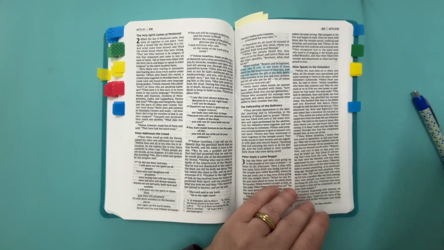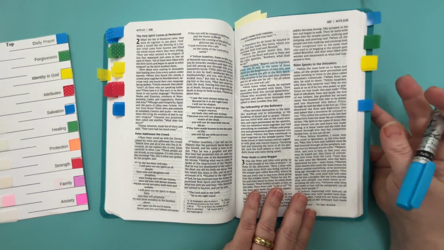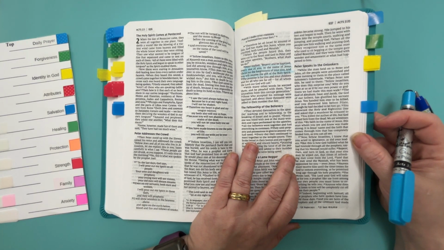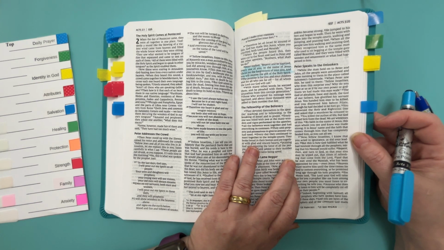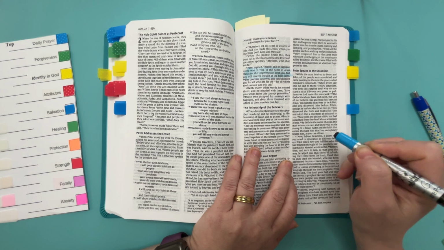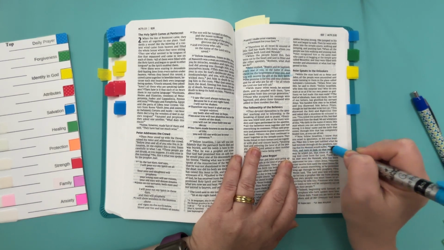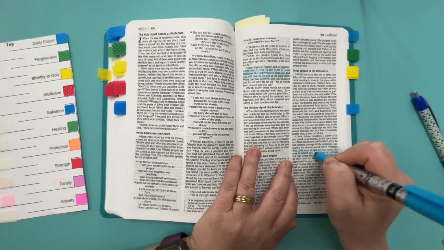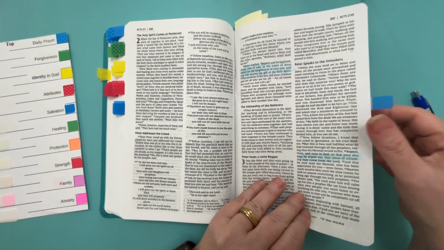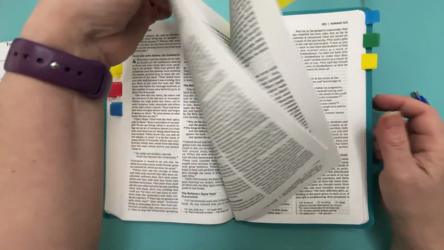Okay, then we also have on this page Acts 3:19. Repent then and turn to God so that your sins may be wiped out, that times of refreshing may come from your Lord, and that he may send the Messiah who has been appointed for you, even Jesus. Oops, I went too far. That's okay. We're not going to flag that one again because it's already got a flag on it.